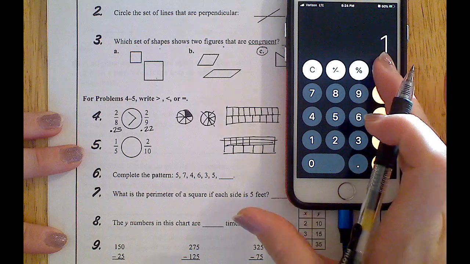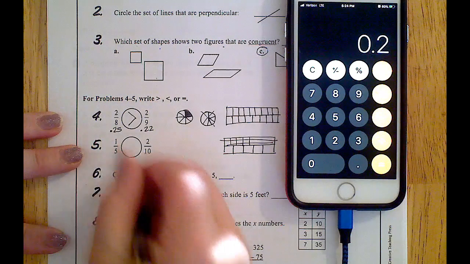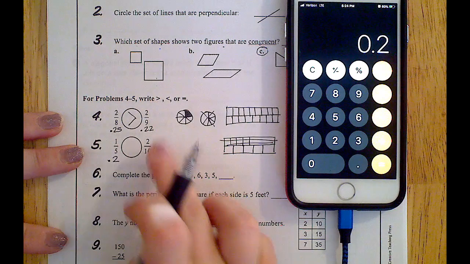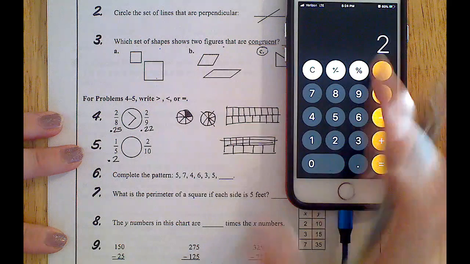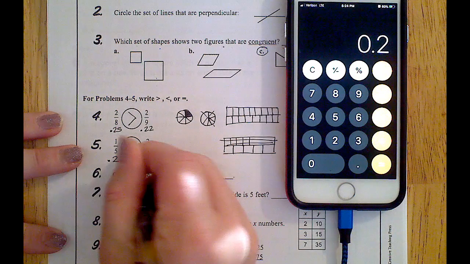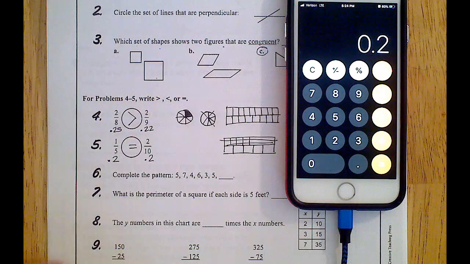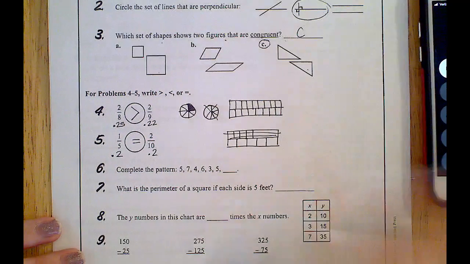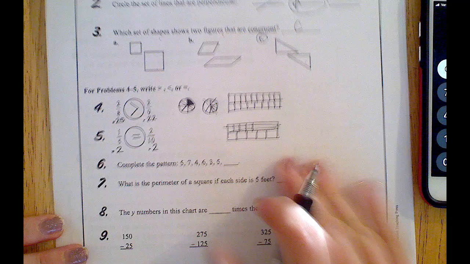1 divided by 5 equals 0.2. Now 2 divided by 10 equals 0.2 also. So these are equal to each other. Sorry, I wish I was better at making my drawings equal, but that's not going to happen.